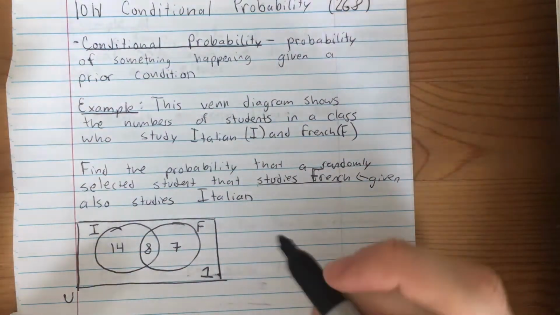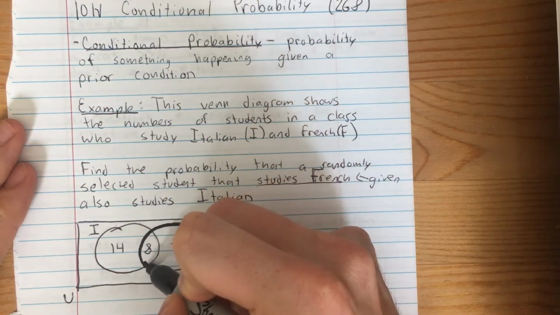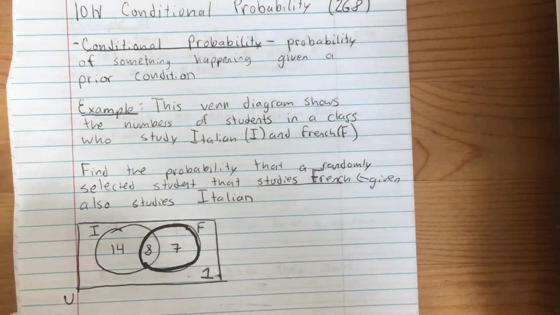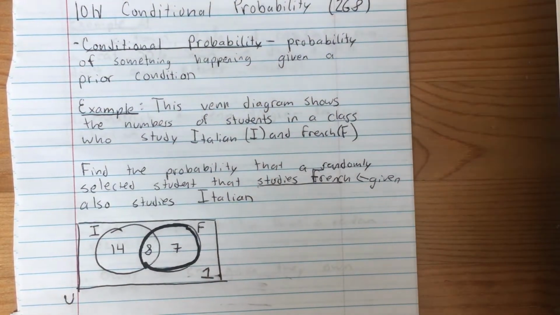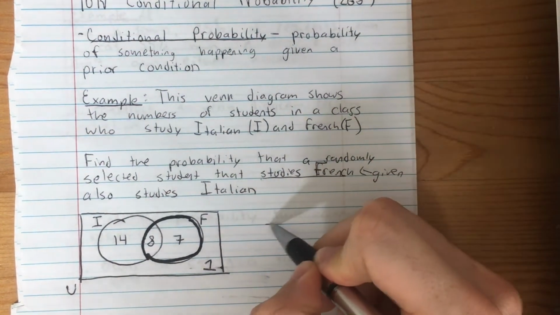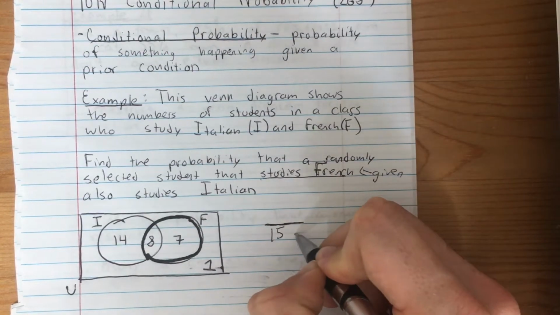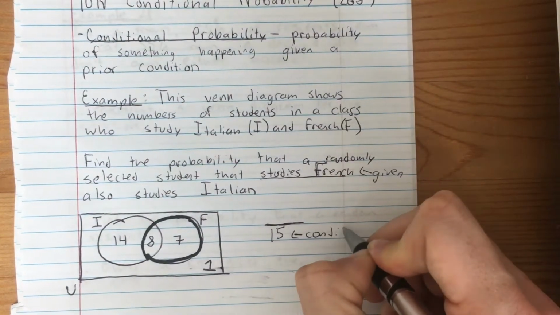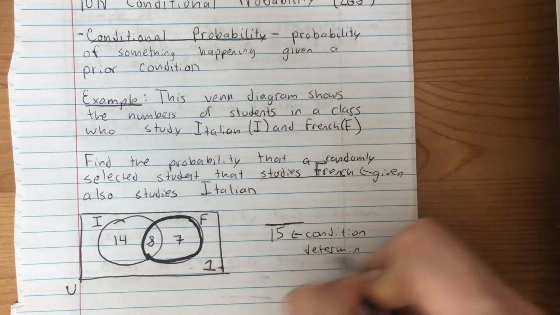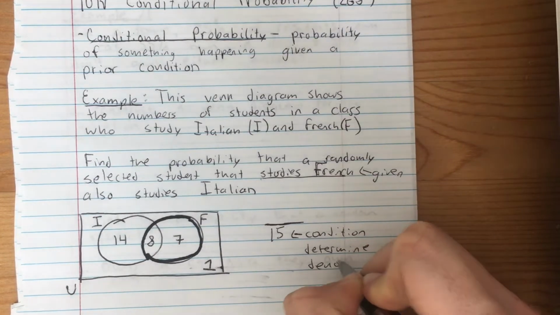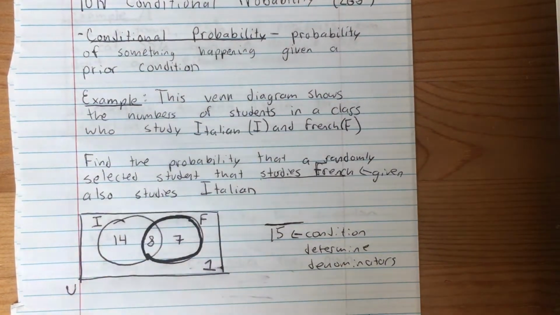And so we've got to look at the entirety of people that speak French. So the condition is what always determines your denominator. So here, the total people, so we're given they speak French. We're only dealing with French speakers now. The condition is going to determine your denominator. And we want to know, out of those people, how many can speak Italian.